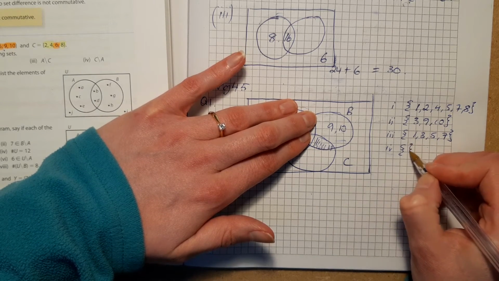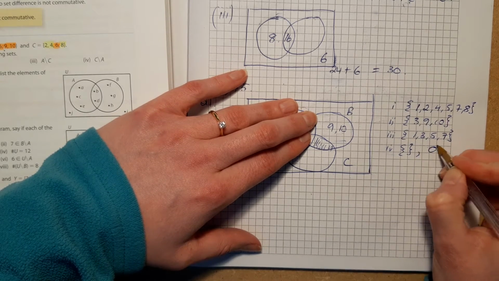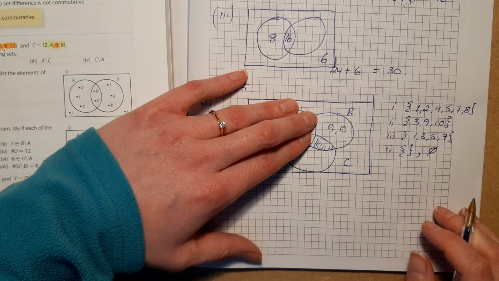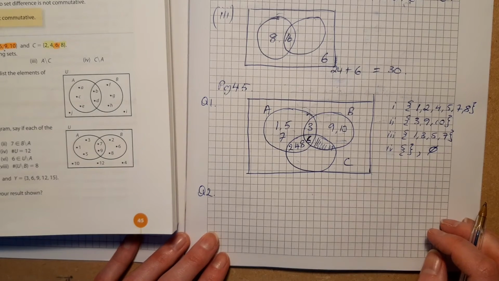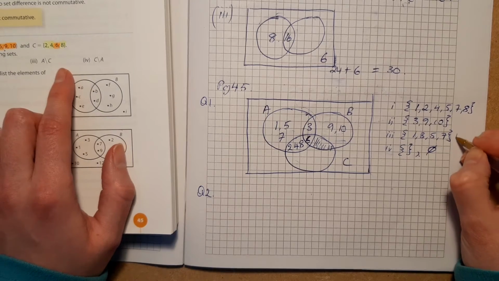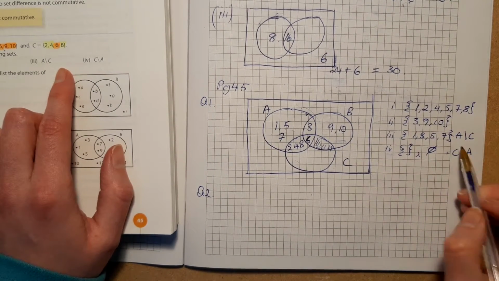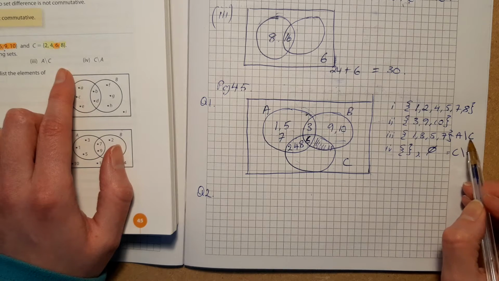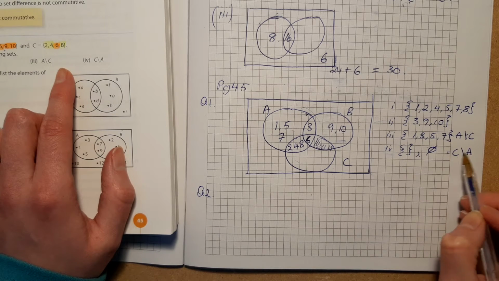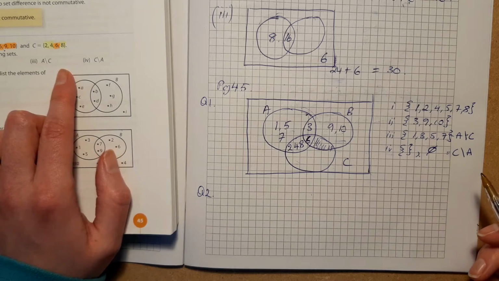That can be written as empty curly brackets like that, or you can write it with a circle with a line going through it. Both of those things mean the null set. So that's question 1 done. And you can see from my answers to parts 3 and 4, this was A less C and this was C less A. This goes back to the commutative property: when you take away something and the letters are written the other way around, the answers are not the same. However, with union and intersection, it is the same.